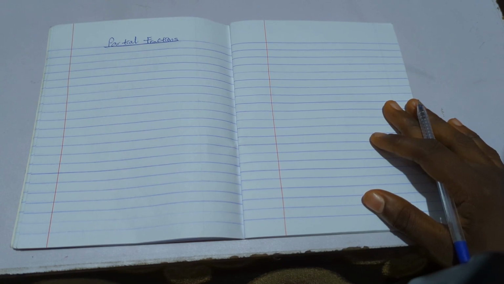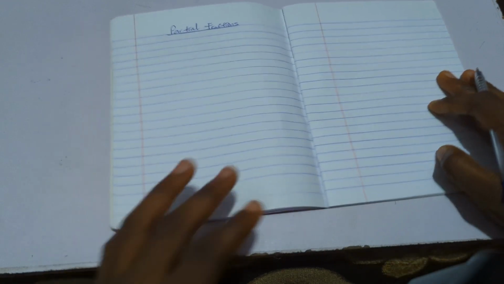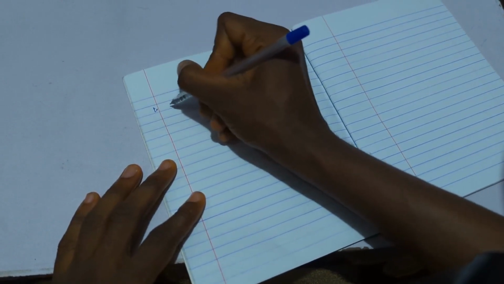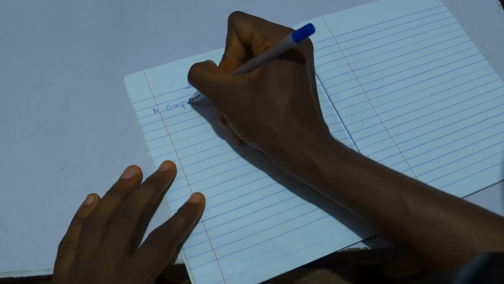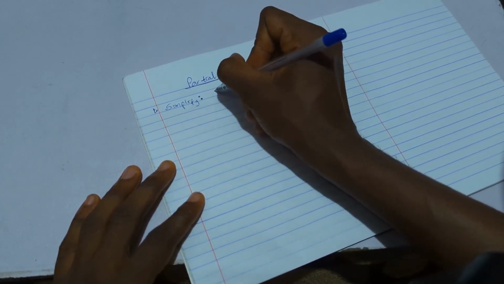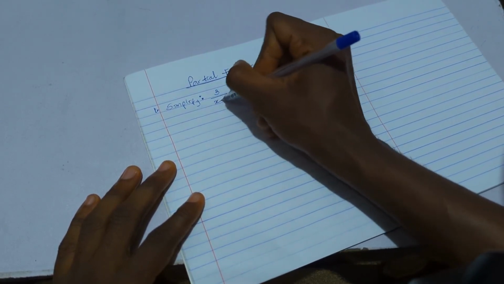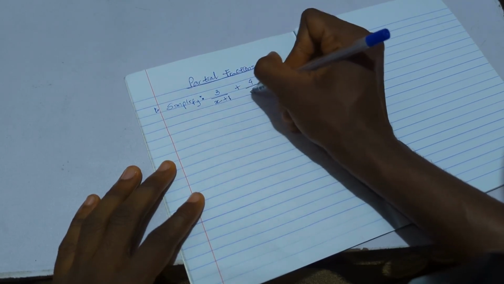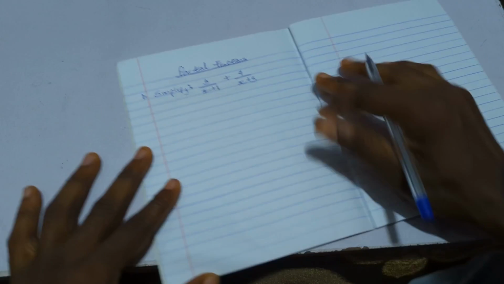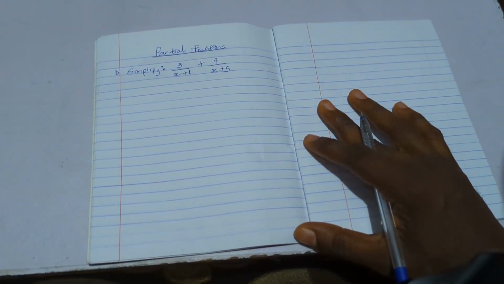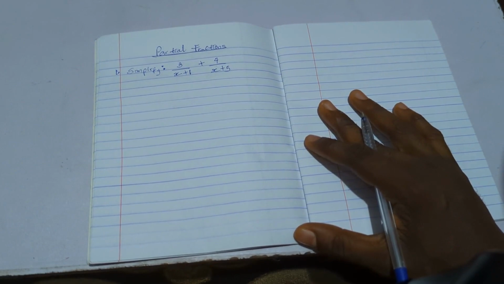Let's say we have a fraction like this. Let's just take this as an example, something that is pretty easy, that we know how to do very well. Imagine if this question says simplify 3 over x plus 1 plus 4 over x plus 5. Now, we have a case of two algebraic fractions, and they want us to sum them up. This is pretty much quite easy, right?